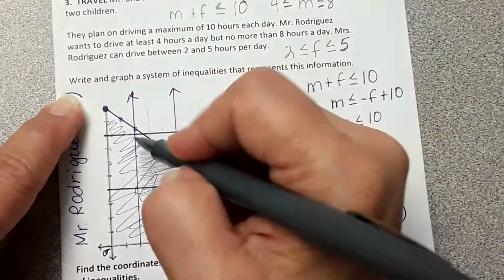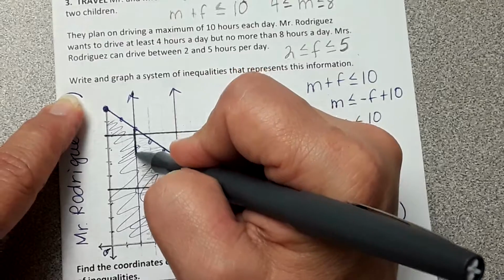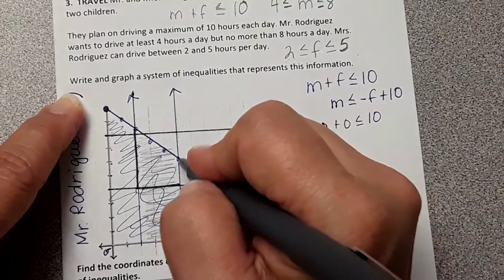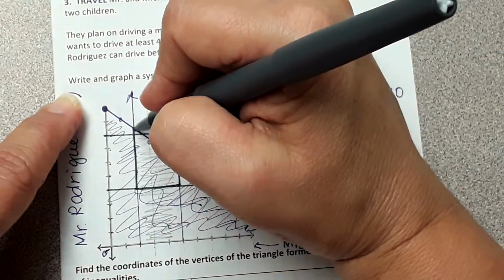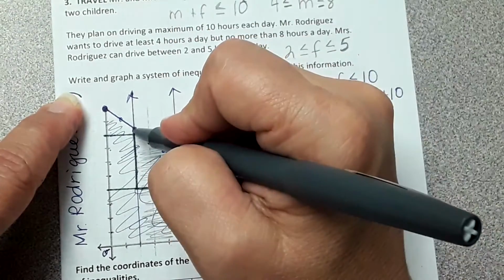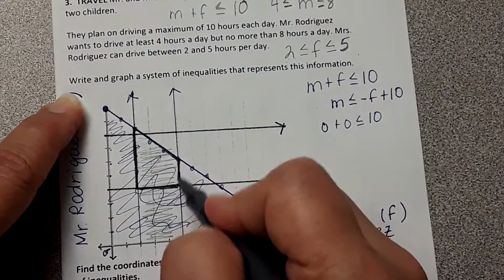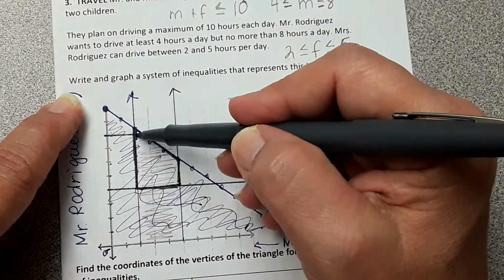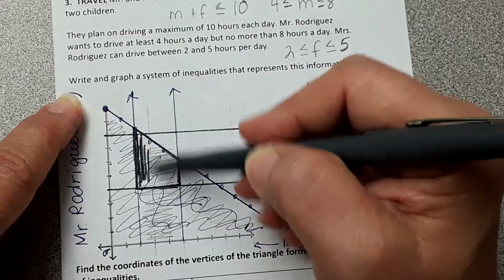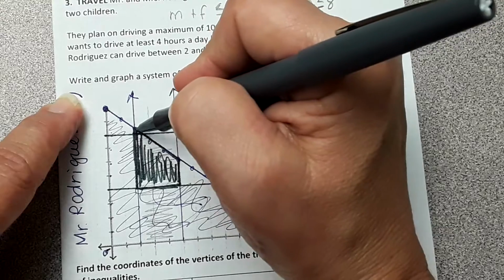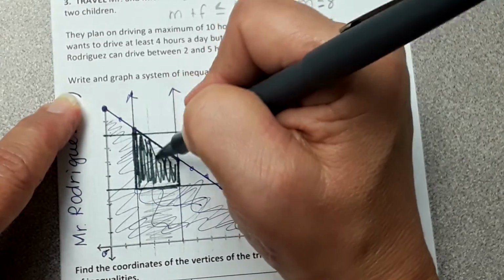And we're going to draw, so you can see it right here. I probably made a mistake right there.